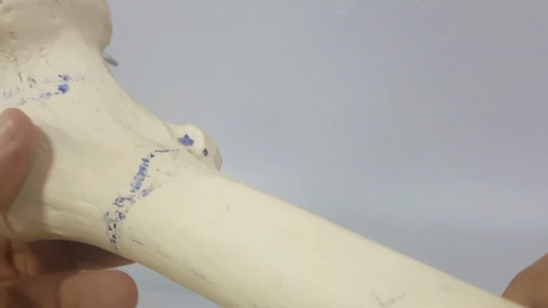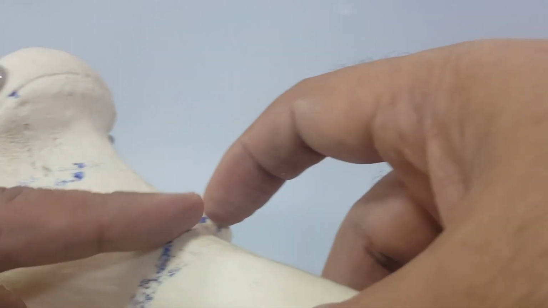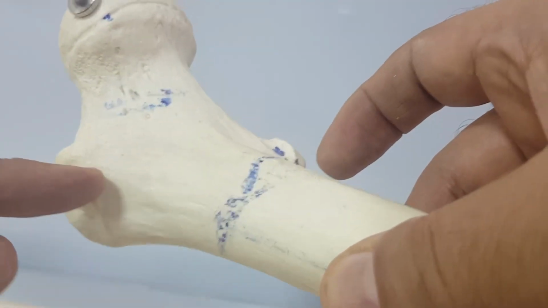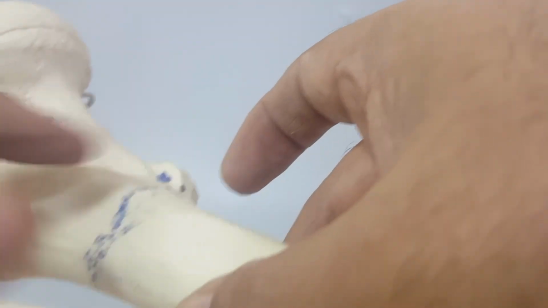On the anterior surface, there is a line that passes from the greater trochanter to the lesser trochanter. Here we call it the intertrochanteric line.